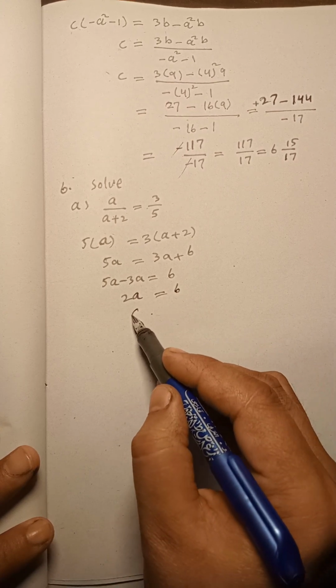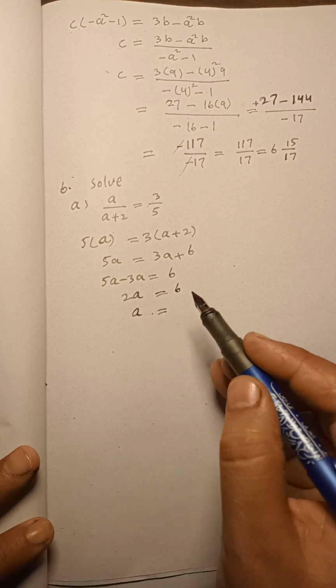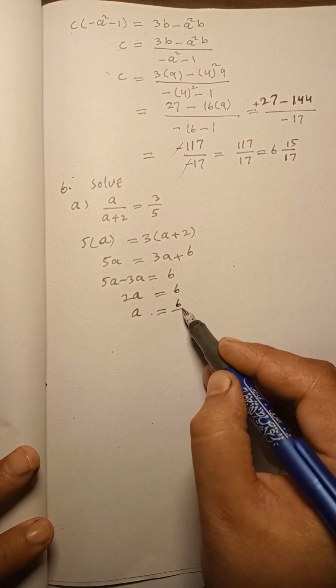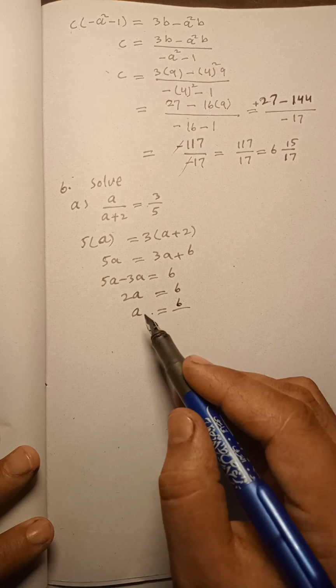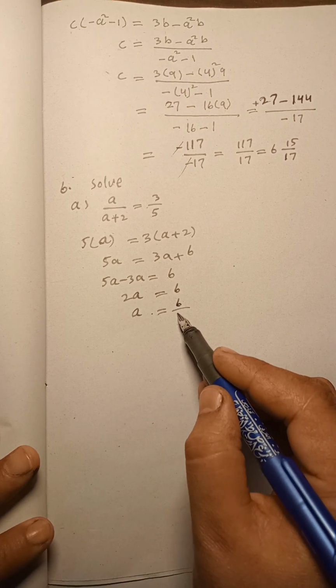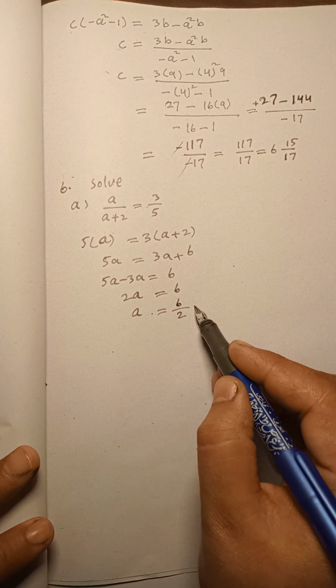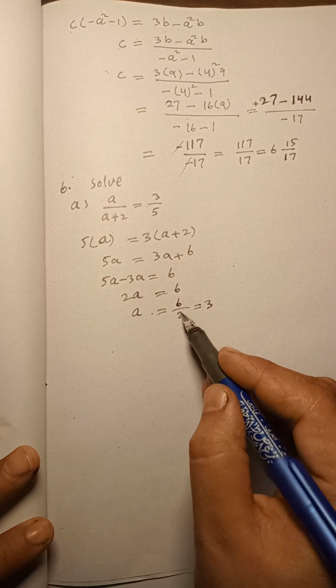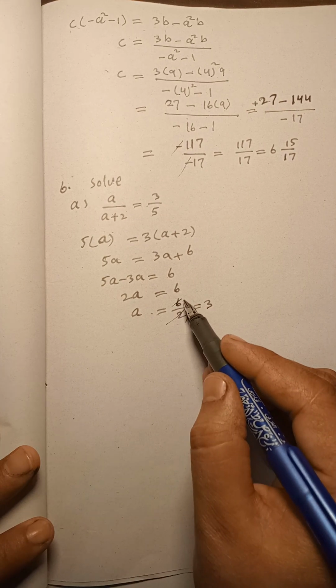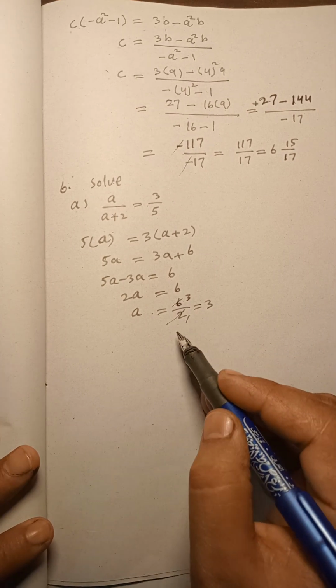and 6 here. Now you should keep a here and divide this 6 by this 2, because it is being multiplied on this side, it will be divided on the other side. After division, answer is 3. 2 1s are 2 and 2 3s are 6. 3 is our answer.